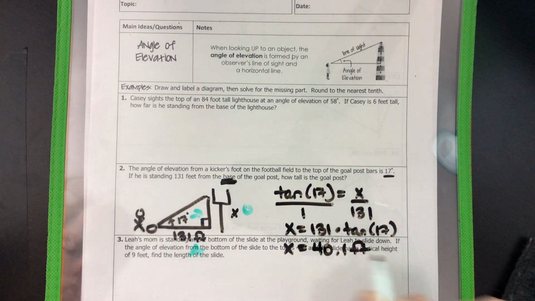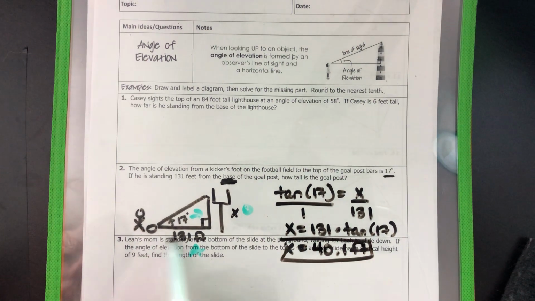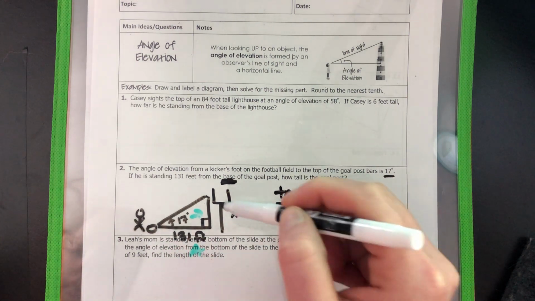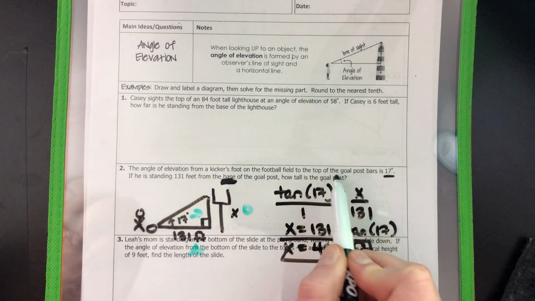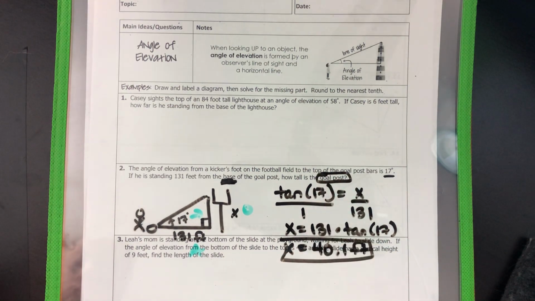40.1 feet away from, or no, I lied. I'm tripping while I'm sitting. All right, I'm sorry. That is how tall the goalpost is. See, it's good that we make sure what we're even finding. All right, so the goalpost is about 40.1 feet tall.